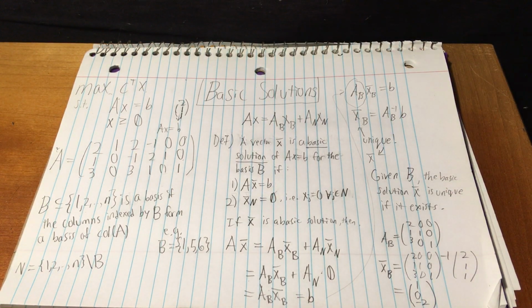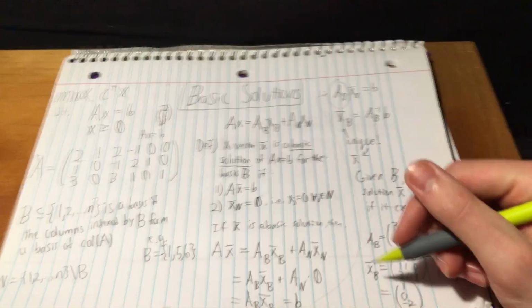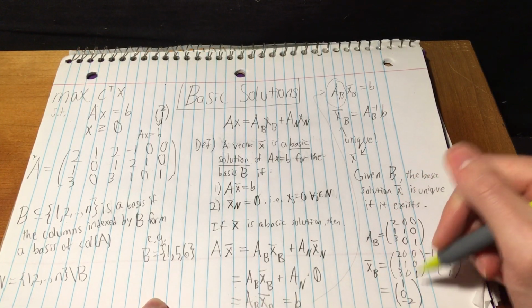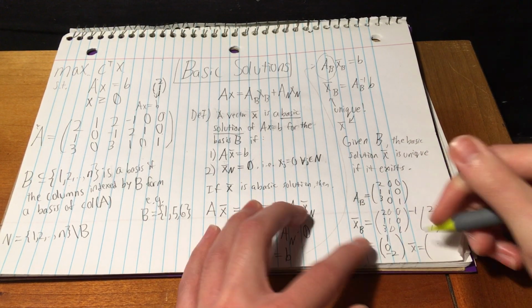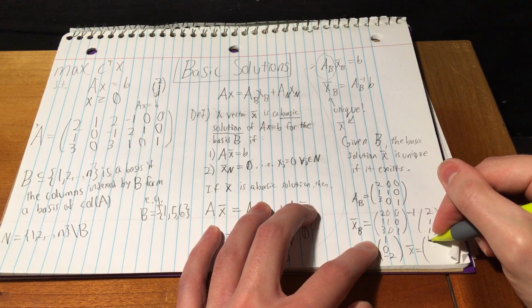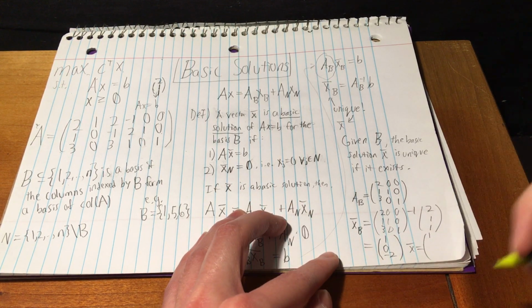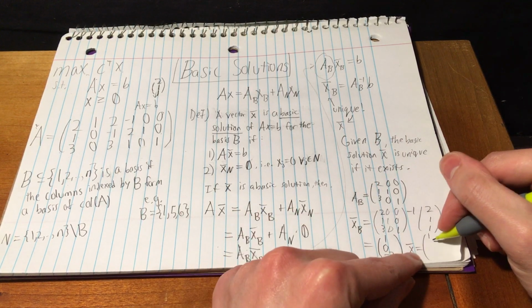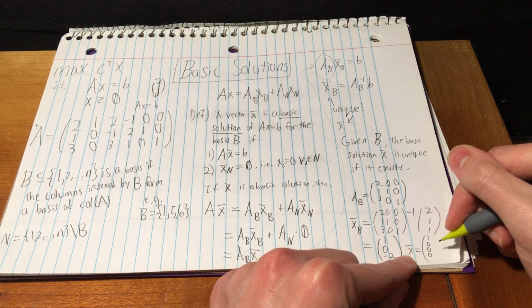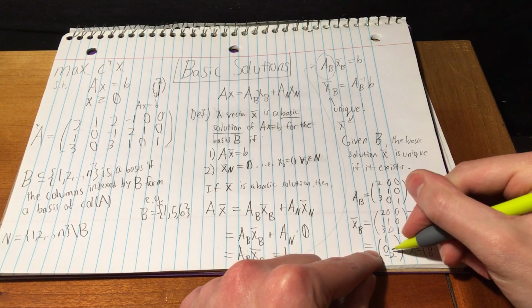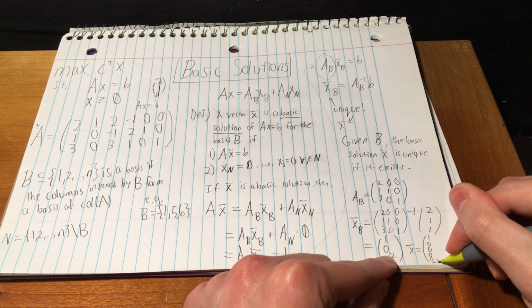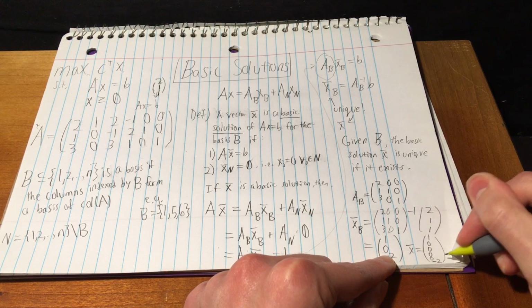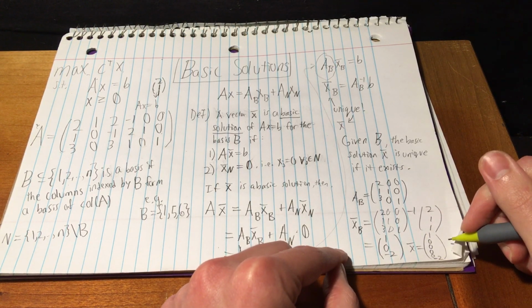Now it's worth noting that the overall solution here, we got x sub b is 1, 0, minus 2. The overall solution is x bar equals, the first component was this 1 here. The second, third, and fourth components, the non-basic components, were all zeros, because this is the basic solution. So 0, 0, 0. And then there's two more components. The fifth component was this 0, and the last component is minus 2. And so that's the overall basic solution x bar.